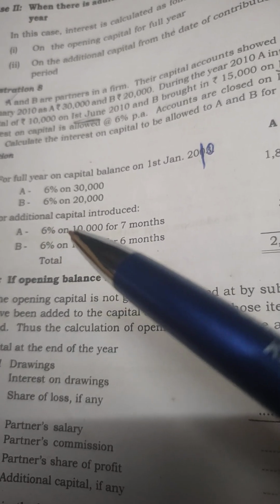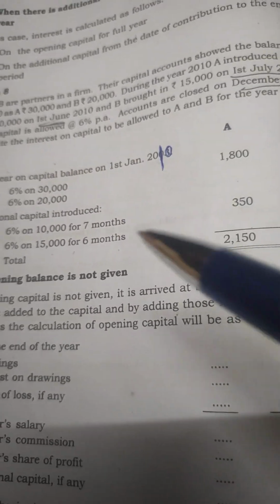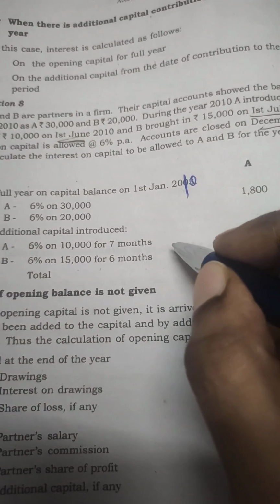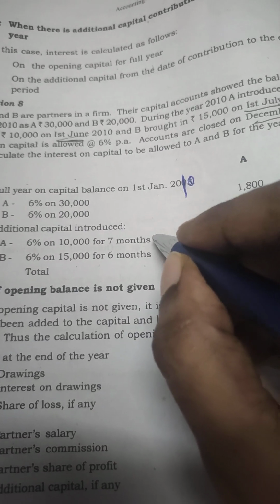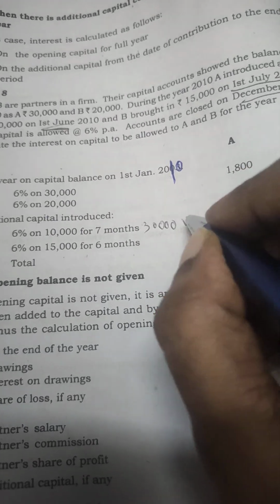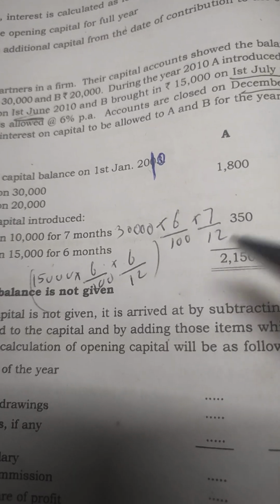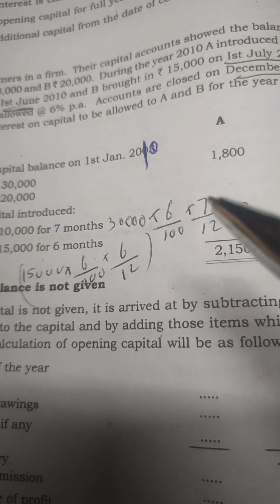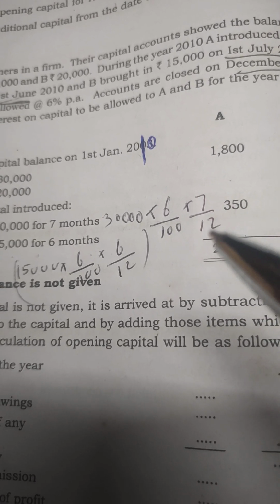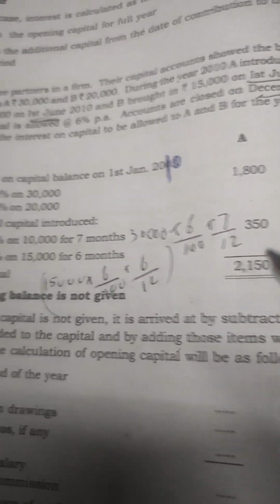A's additional capital will be 6% on 10,000 for 7 months, that is from June to December, 7 months. So it is calculated in the following manner: 10,000 into 6 by 100 into 7 by 12, that is the period for which it remained in the business, 7 months out of the whole 12 months in a year. So the amount will be 350.